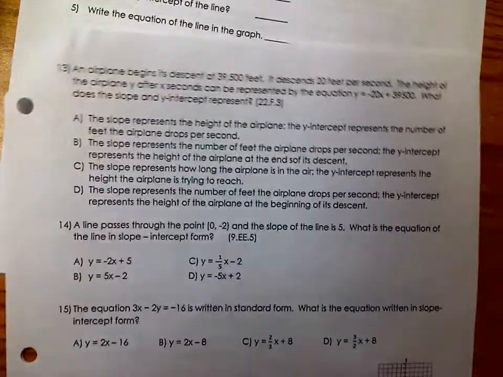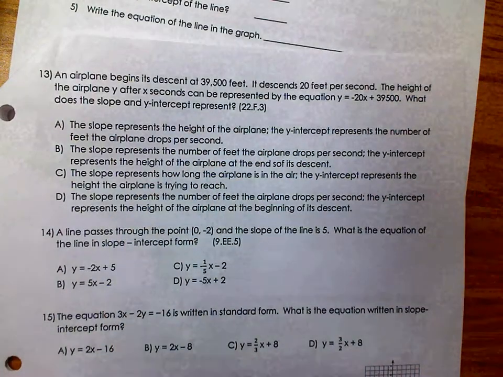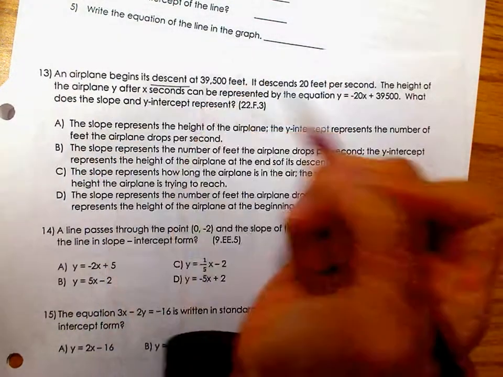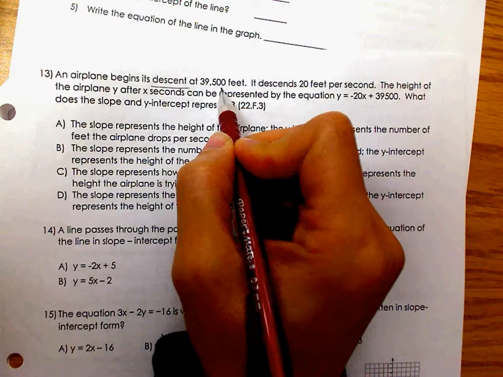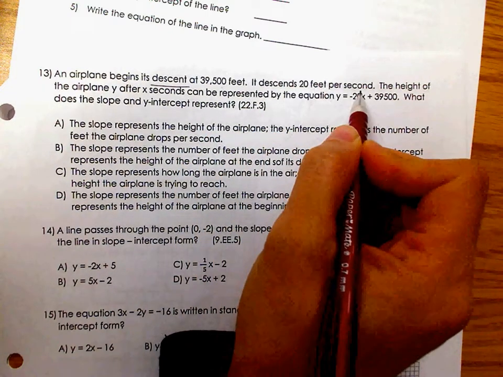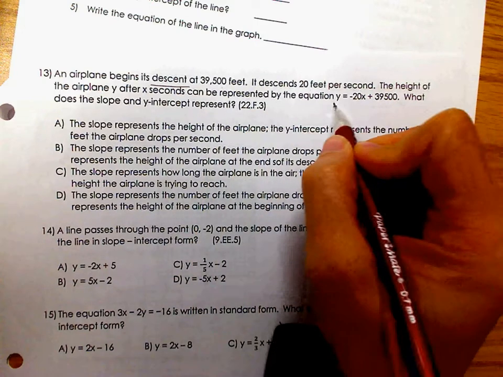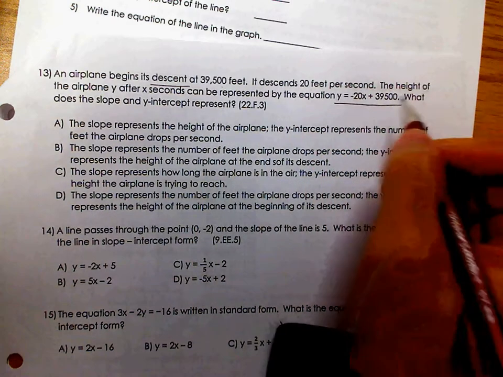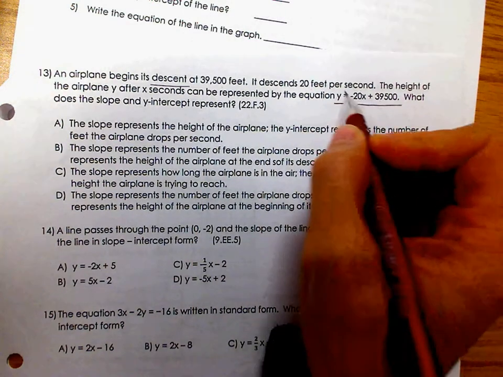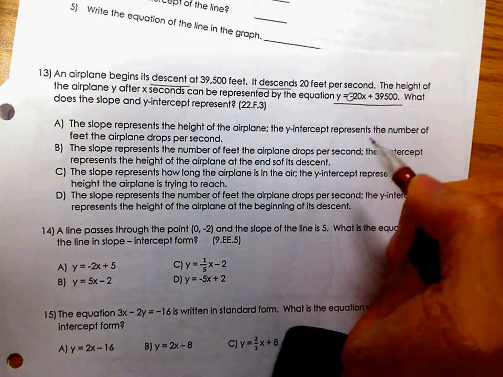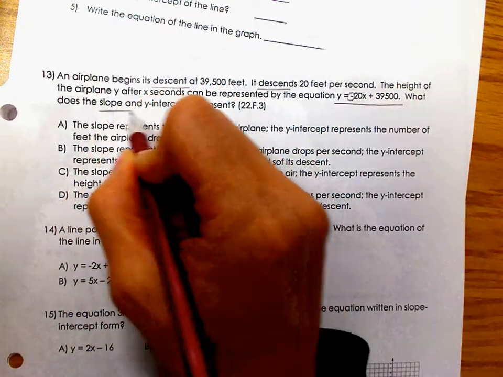Number 13. An airplane begins its descent, and descent means to go down, at 39,500 feet. It descends 20 feet per second. The height of the airplane y after x seconds can be represented by the equation y equals negative 20x plus 39,500 feet. That makes sense because descending means it's going down. What does the slope and y-intercept represent?